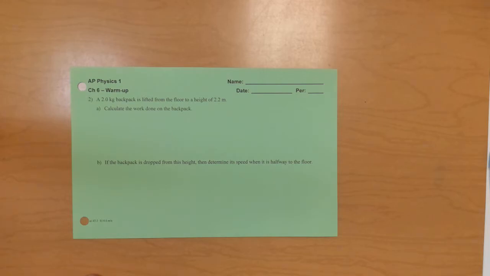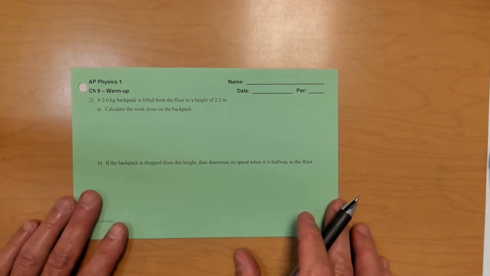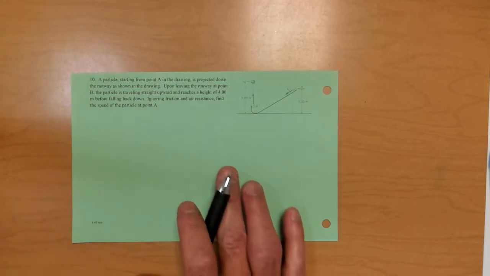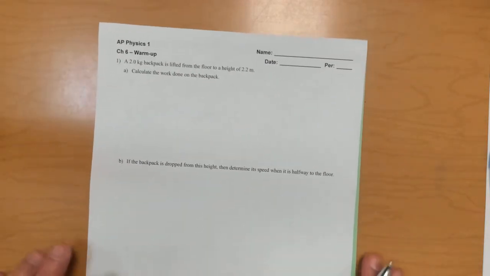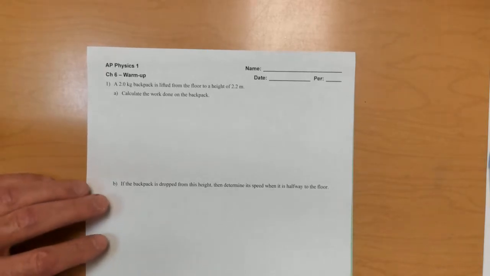This is especially for those of you who are unable to be in class today, January 10th. Two energy problems: one with a backpack lifting it up and dropping it to the floor, and a second one with a ball rolling down a ramp and reaching a maximum height. I went ahead and made a little bit larger document so that you could see it better on the video. Let's go ahead and get started.